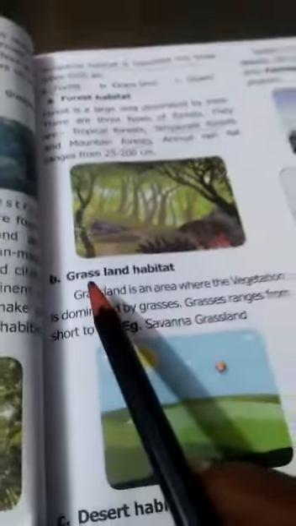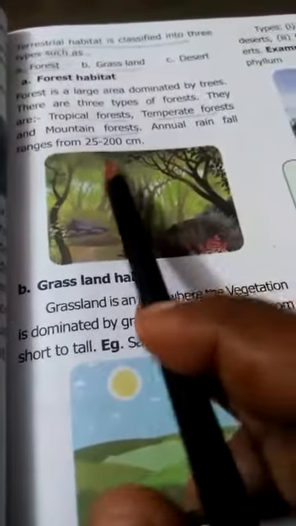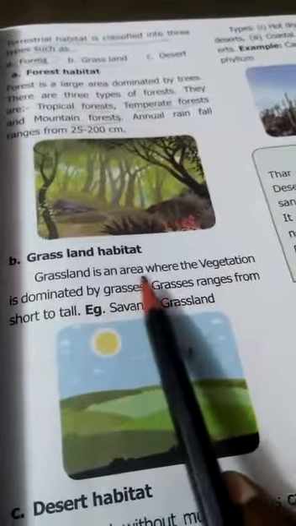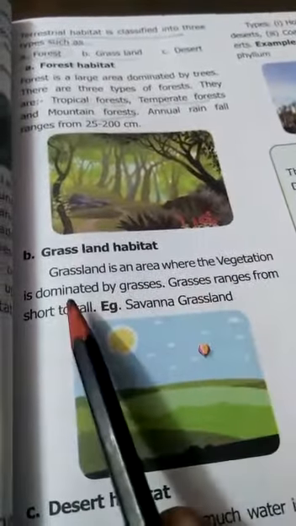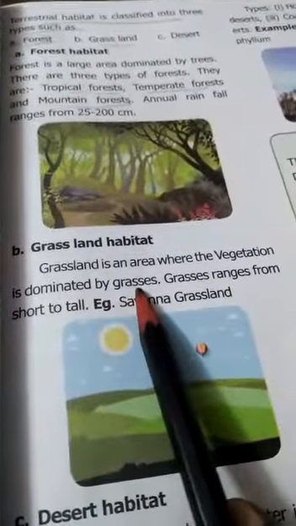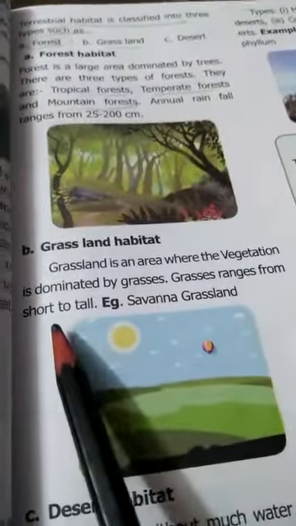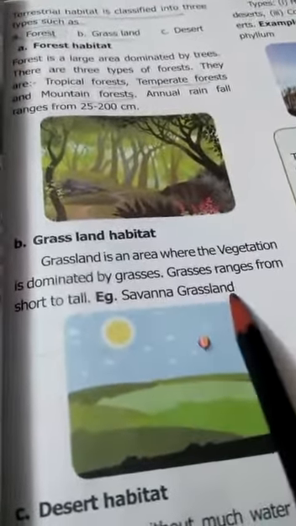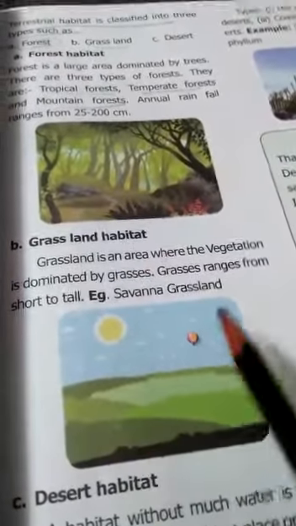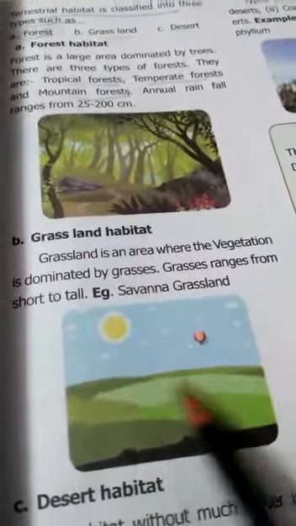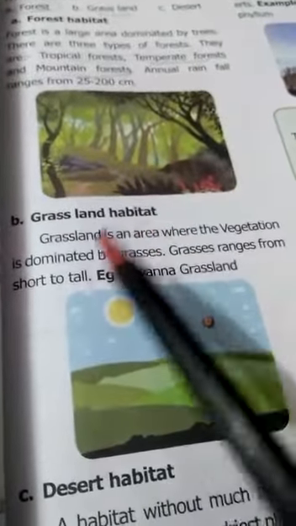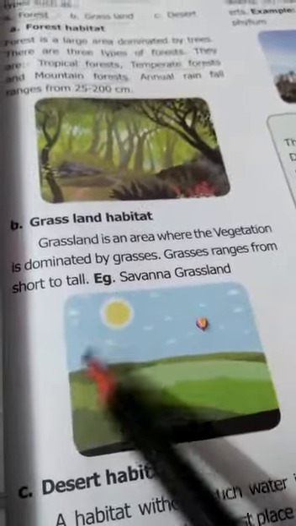Next, grassland habitat. Grassland is an area where the vegetation is dominated by grasses. Grasses range from short to tall. Example, savanna grassland. Grassland is dominated by grasses, while forest is dominated by trees.